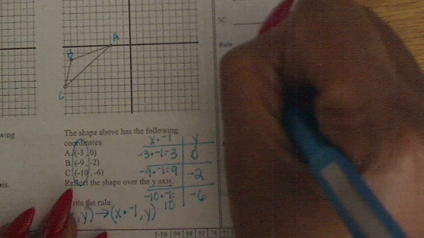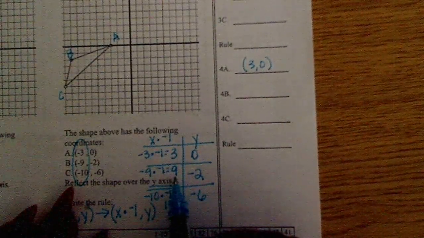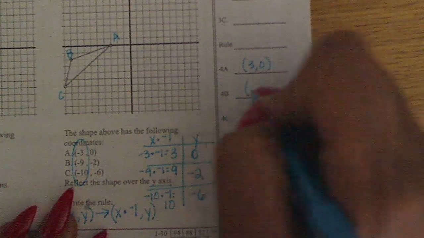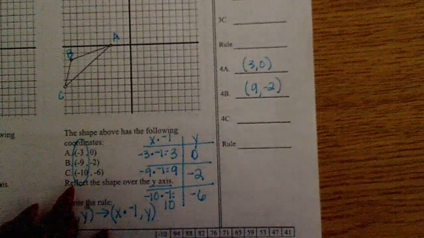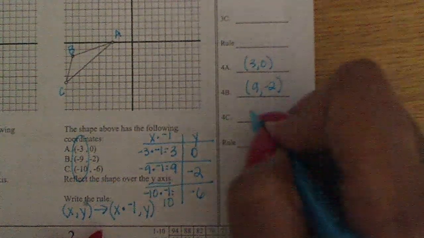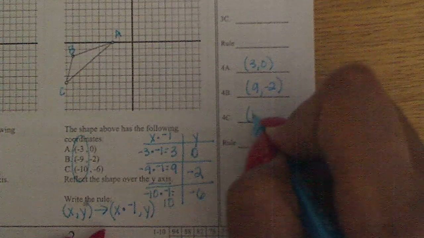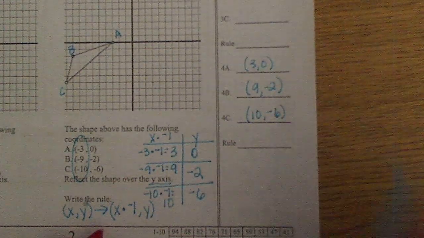So I'm just going to rewrite my ordered pairs and my rule in my blanks. Point A, my new ordered pair is (3, 0). Point B, my new ordered pair is (9, -2). Point C, my new ordered pair is (10, -6).